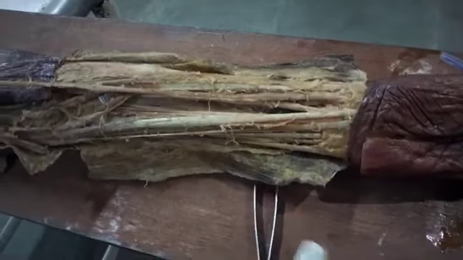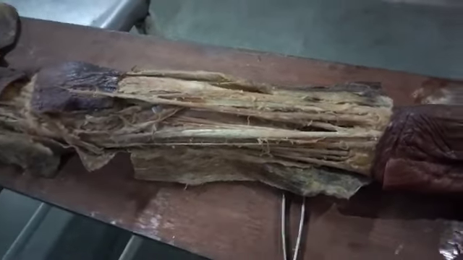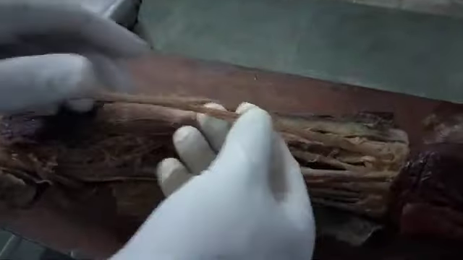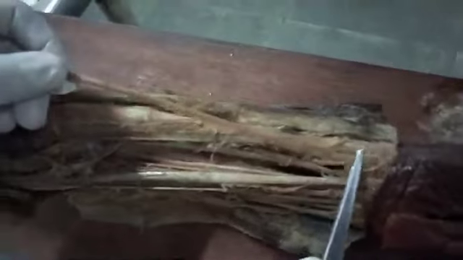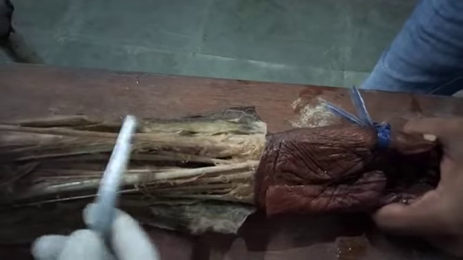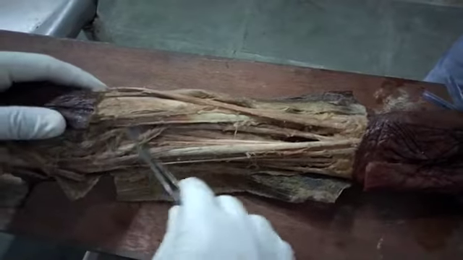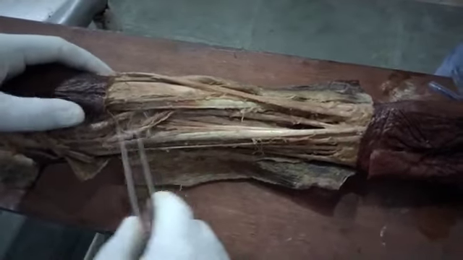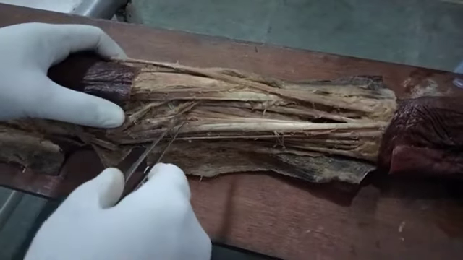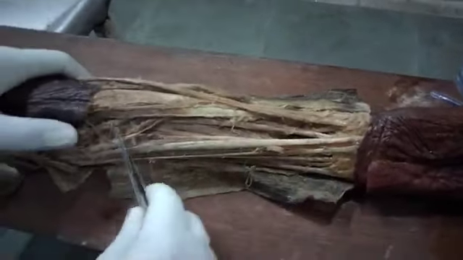Here we find the superficial flexor muscles, and this one is the radial artery. You see on the radial styloid process, this one is the radial artery, and the superficial flexor muscles. This one is the oblique muscle, smaller. This one is the pronator teres muscle. Then these are the superficial flexors, pronator teres.